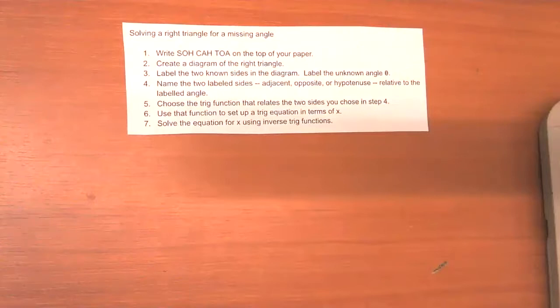And then based on those two choices, I want to figure out which trig function relates those two sides. Now I'm going to set up a function like we did in the previous problem, except that this time we're going to use an inverse trig function because we're going to be solving for theta and not for one of the sides.